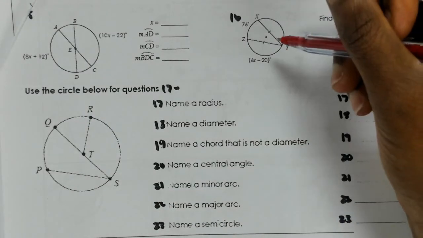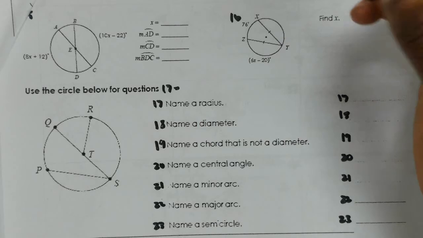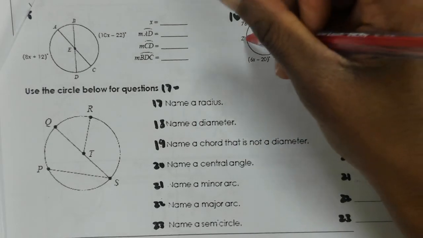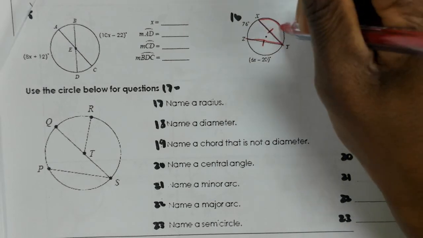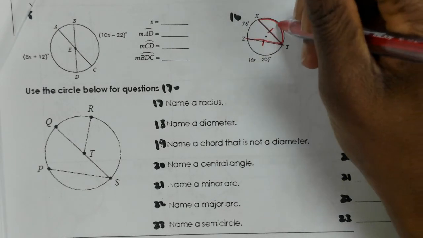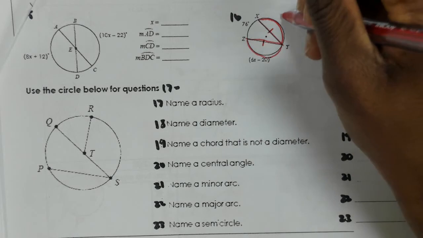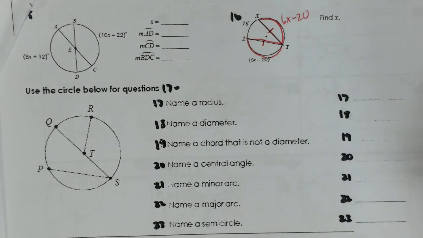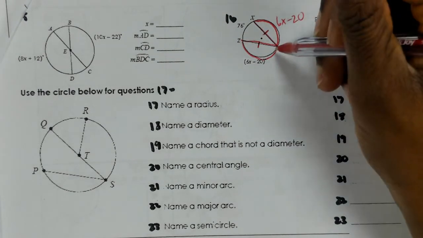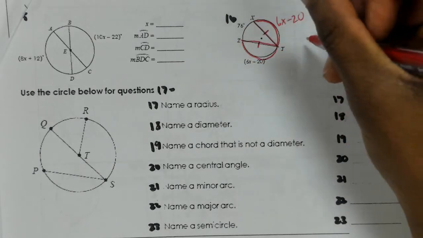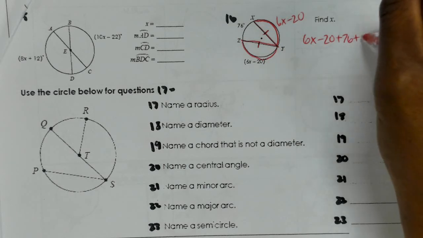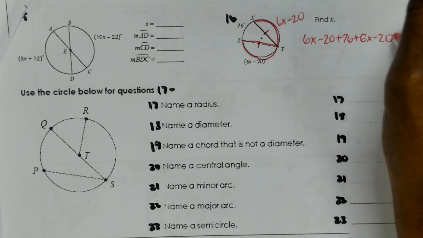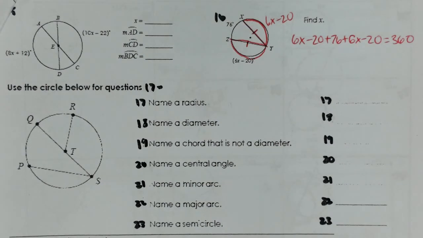Now this one, number 16, these markings here mean that these chords are the same length. That's significant because if they're the same length, that means they're cutting off the same arc. So this arc should be the exact same as this arc. So this is 6x minus 20 as well. So then we have all three arcs, and we know what they should total, so we can just add all of them together, set it equal to 360 and solve for x. Okay, so that's just the hint to set up that one.